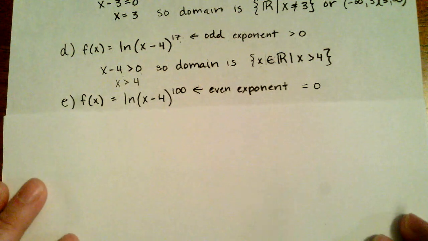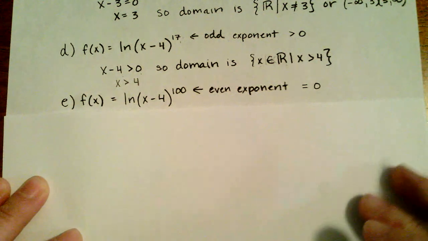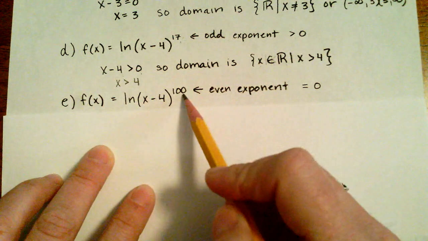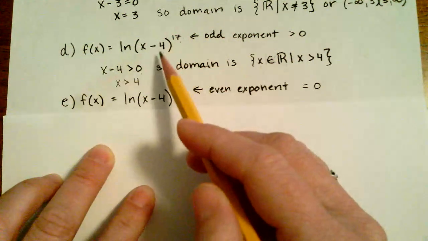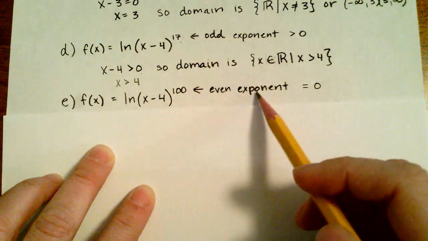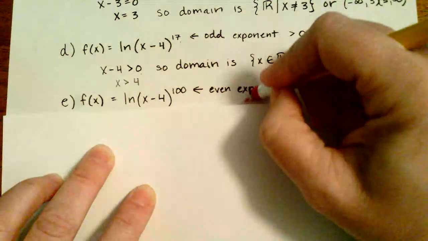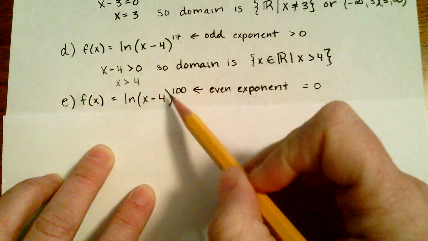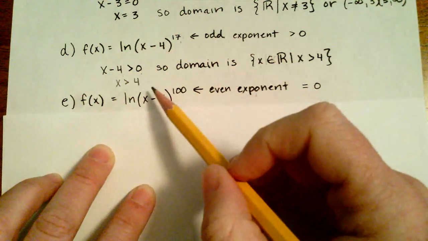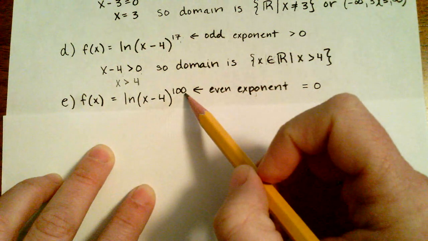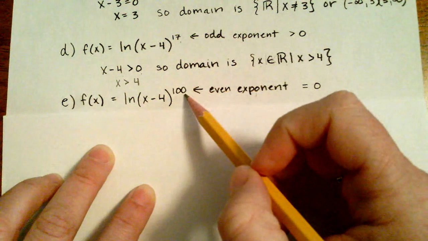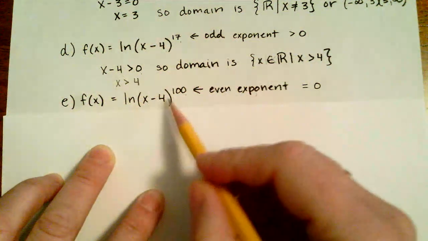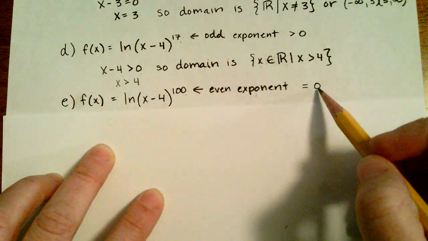Our next one. Okay, we have the natural log of x minus 4 to the 100th. So our factor is the same as in D, except for this time we have an even exponent. Again, we talked about even and odd exponents before. If it's an even exponent, this expression raised to an even exponent is going to be positive, it's going to be non-negative, right? So the only time we have to worry about it is we have to worry about this factor x minus 4 when it's equal to 0.